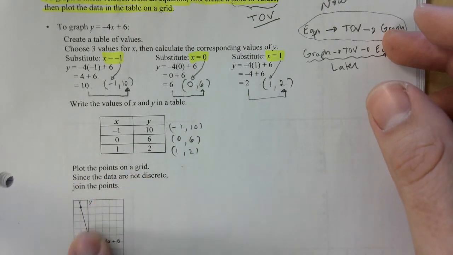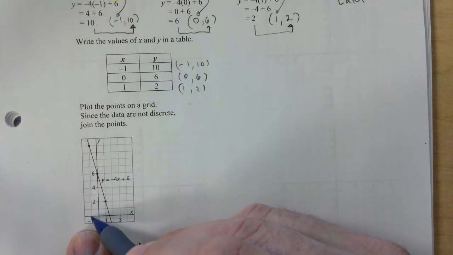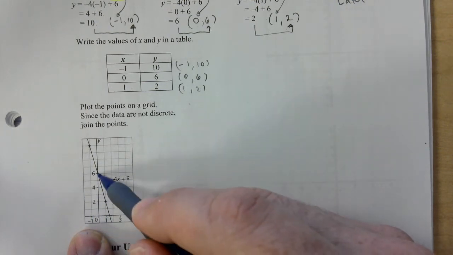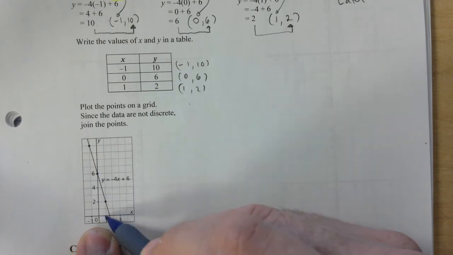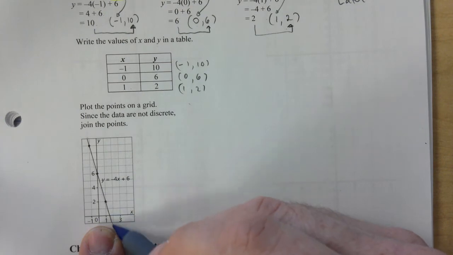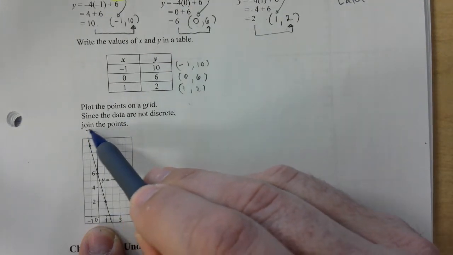Then we plot these on a grid, right? So when x is equal to -1, y is equal to 10. When x is equal to 0, y is equal to 6. When x is equal to 1, y is equal to 2. And then you connect your, since the data is not discrete, you join the points.